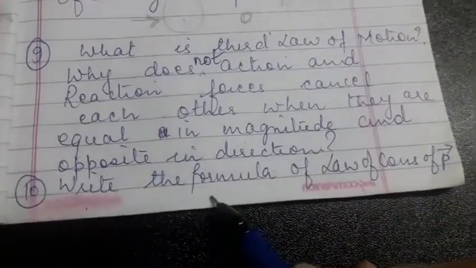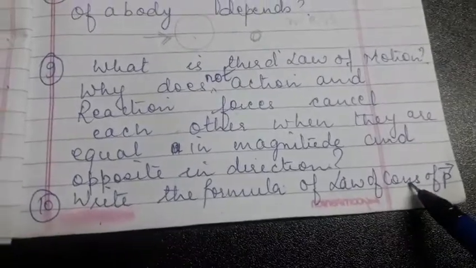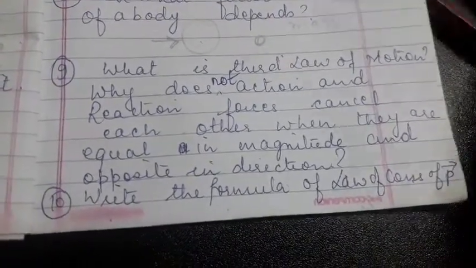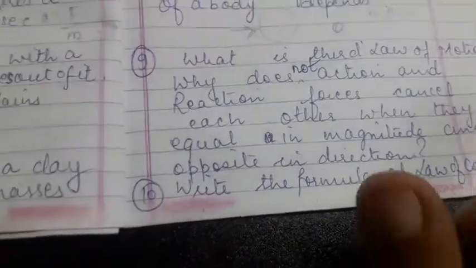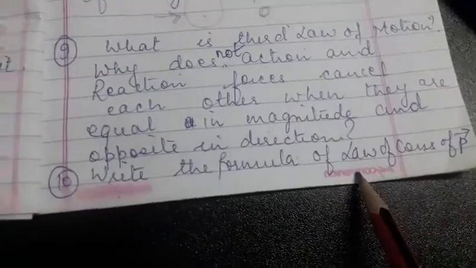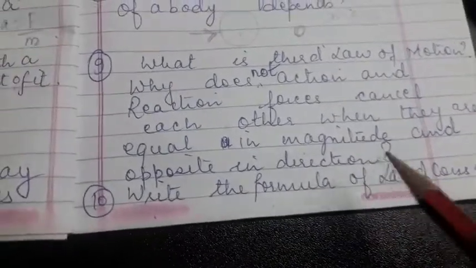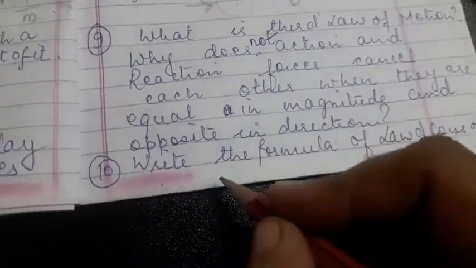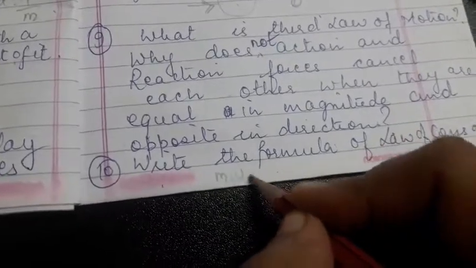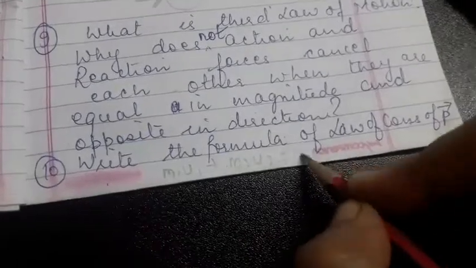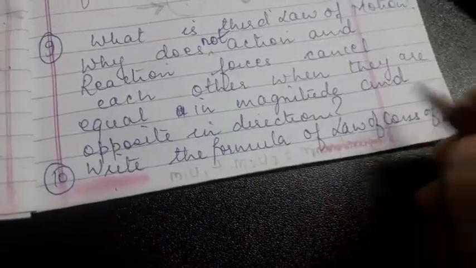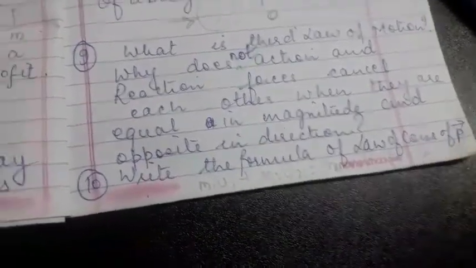This one, the 10th one, write the formula of law of conservation of momentum. What is the law of conservation of momentum? That when two objects interact with each other, the total momentum before and after the interaction remains the same, provided no external unbalanced force is acting on it. So we will write m1u1 plus m2u2 is equal to m1v1 plus m2v2.